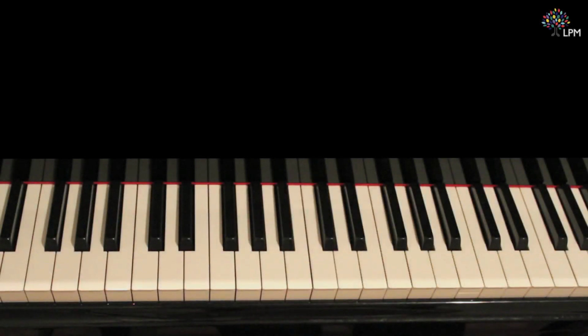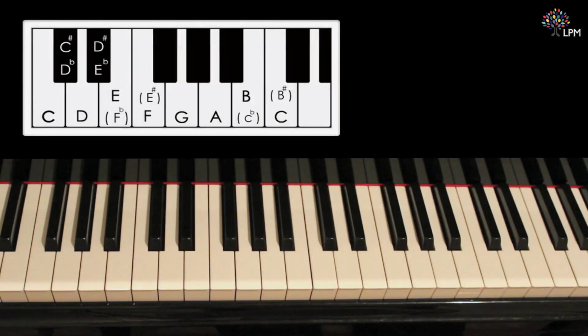A sharp before a note means to play a half step up or to the right, not skipping any keys.